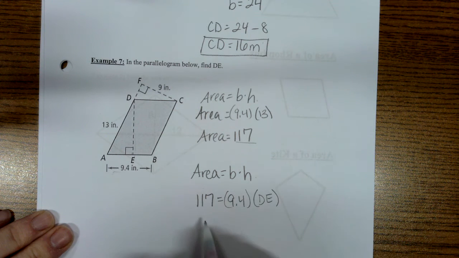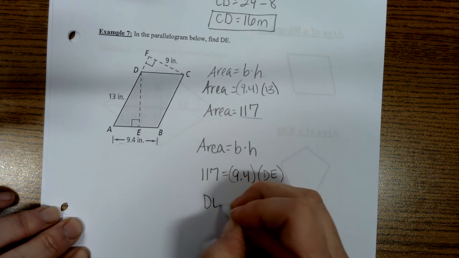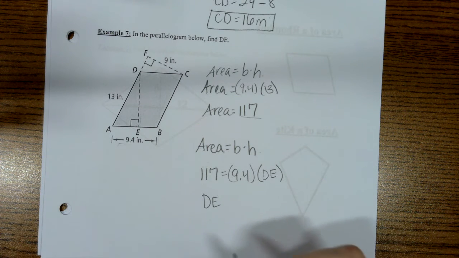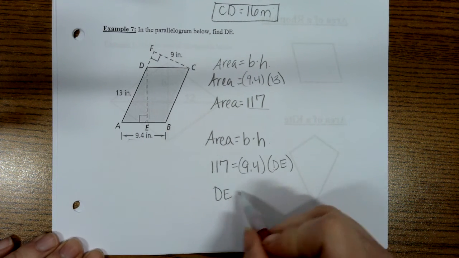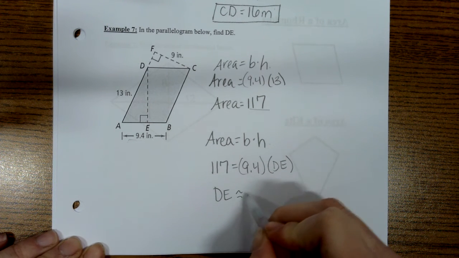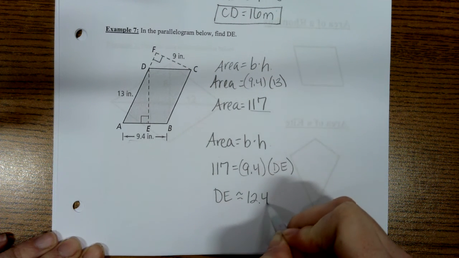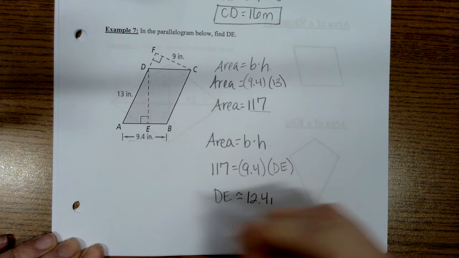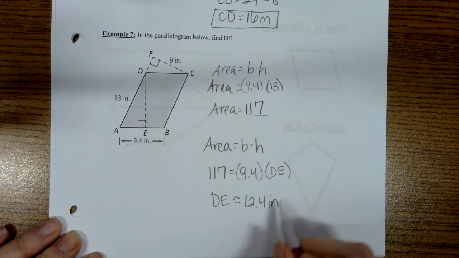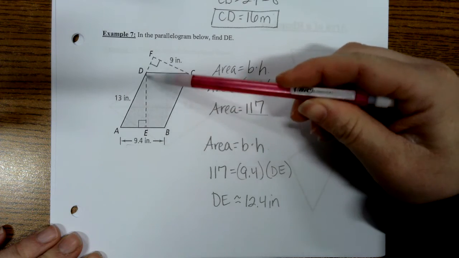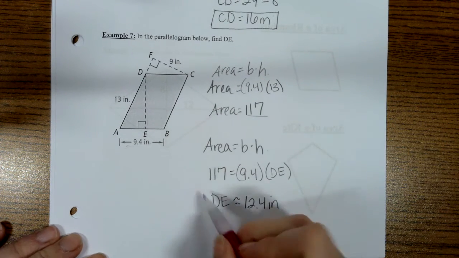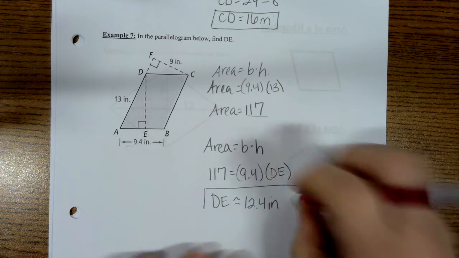When you do that on the calculator, you divide 117 by 9.4. So DE is about 12.4, and the unit is inches. Again, it's not inches squared because you're not finding the area. You're just finding this piece right here, DE. So it's just 12.4 inches.